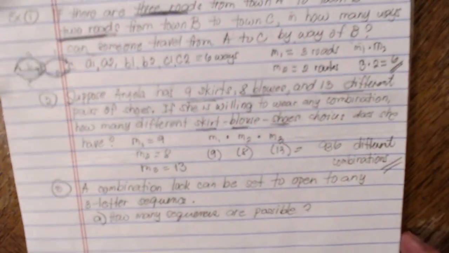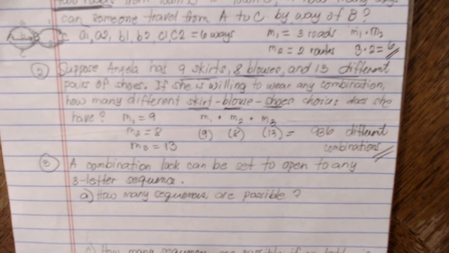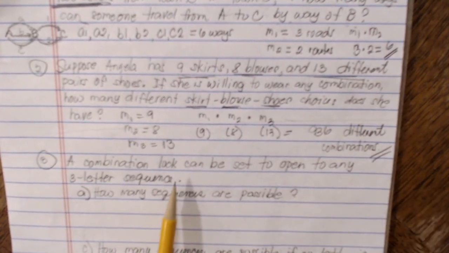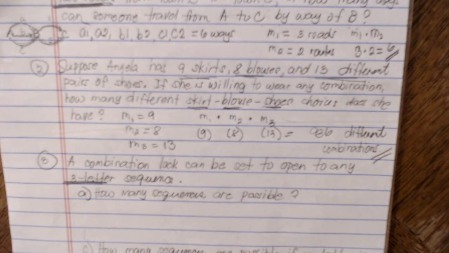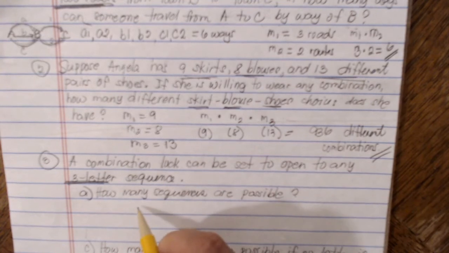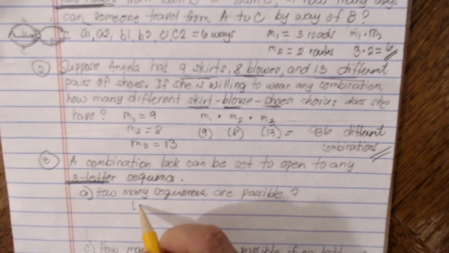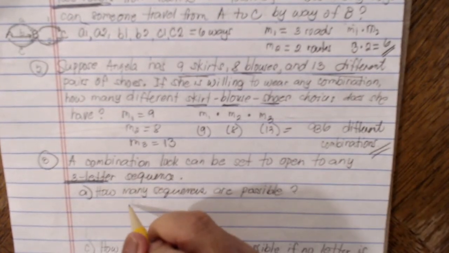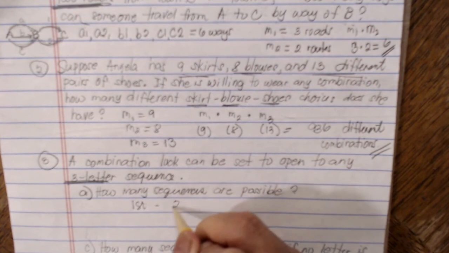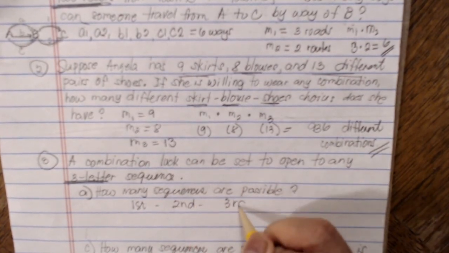The last example I have here: a combination lock can be set to open to any 3-letter sequence. So 3-letter is very important. We're going to use the English alphabet, and you know there are 26 letters in it. For example, the first letter, the second, and then the third letter.